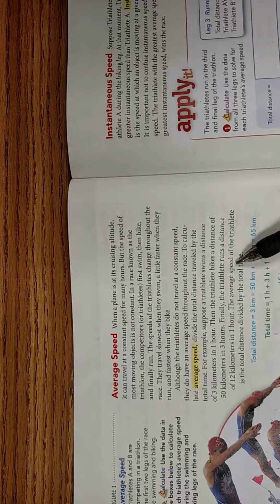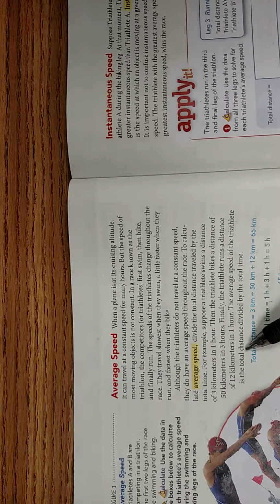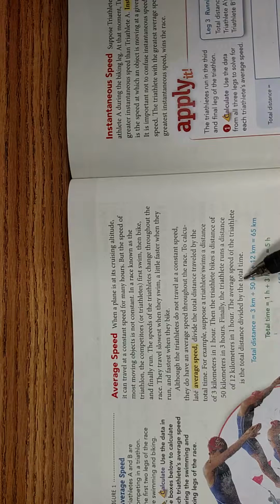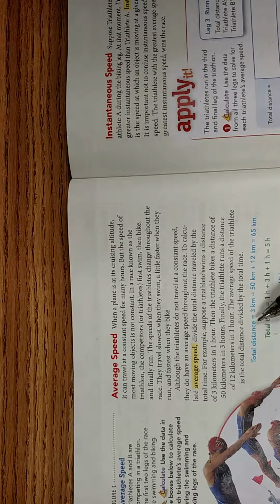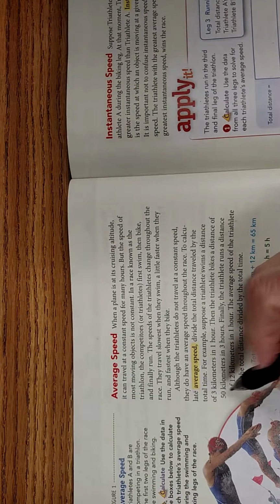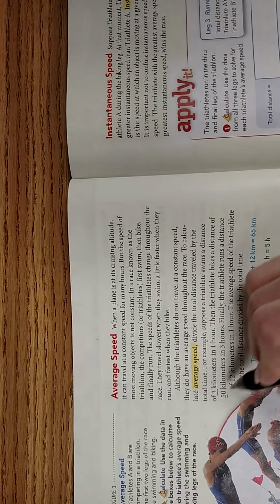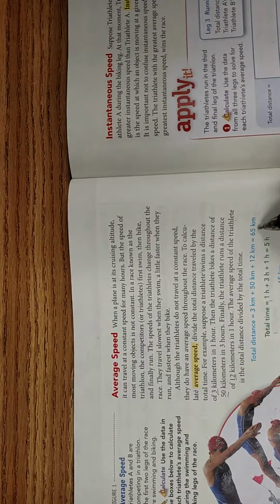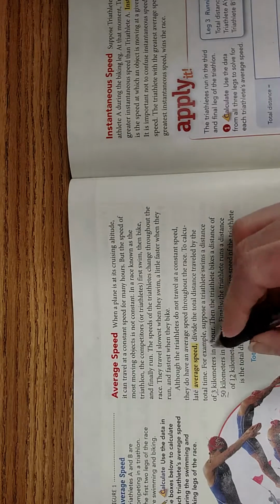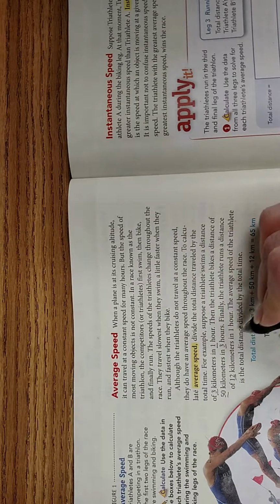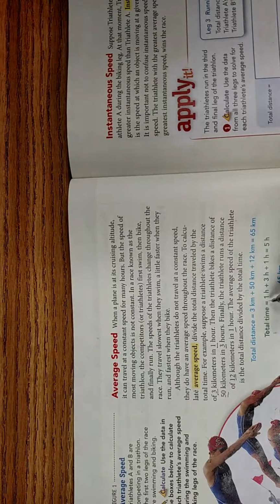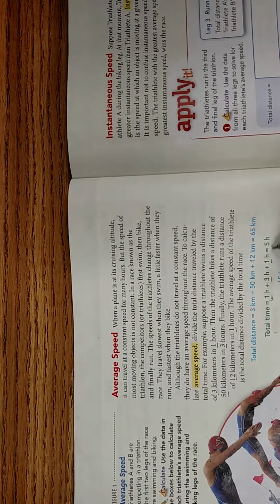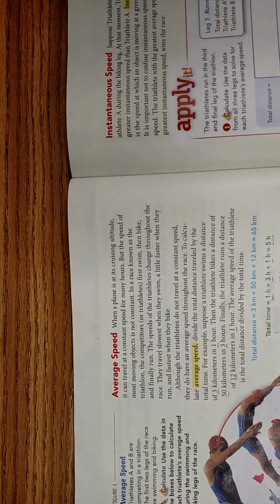The average speed of the triathlete is the total distance divided by the total time. Looking at the distances, you would take your 3, 50, and 12 and add them together to get 65. Total time: 1 hour, 3 hours, 1 hour, for a total time of 5 hours.